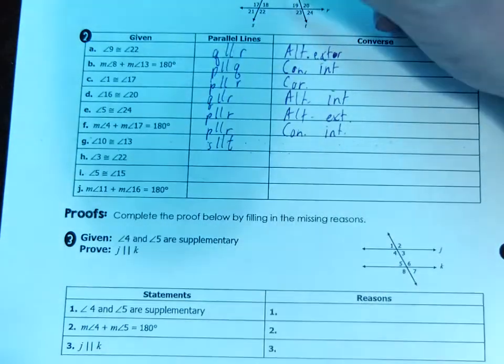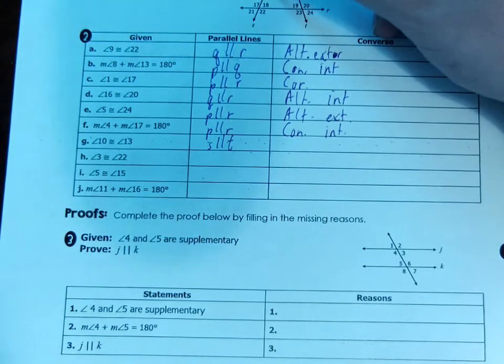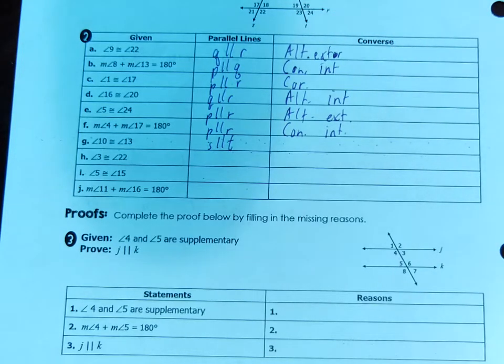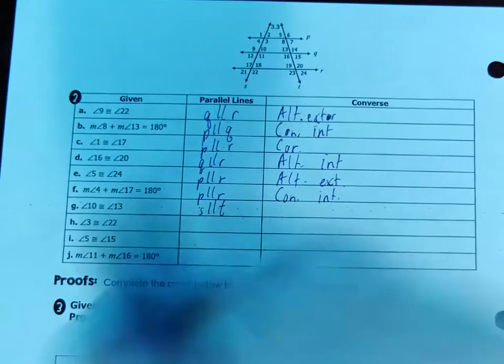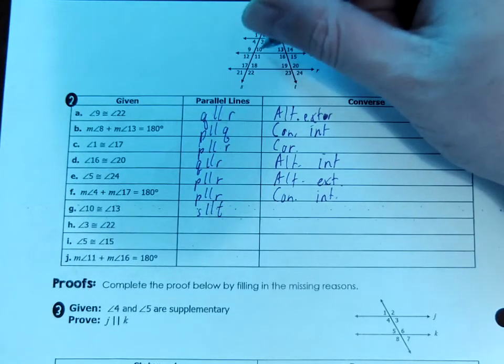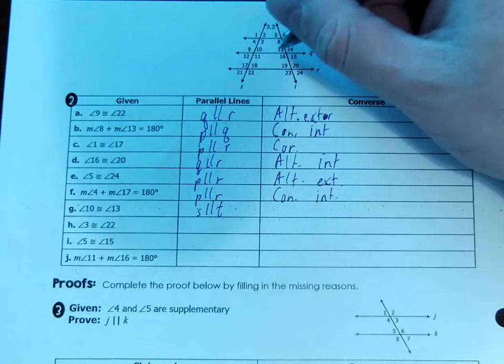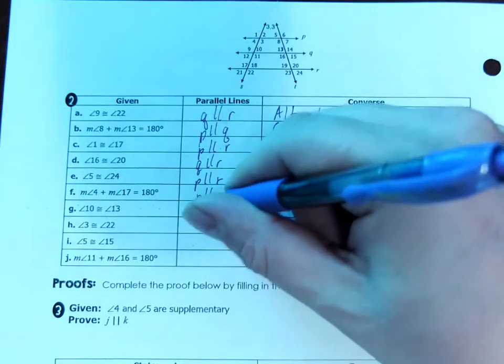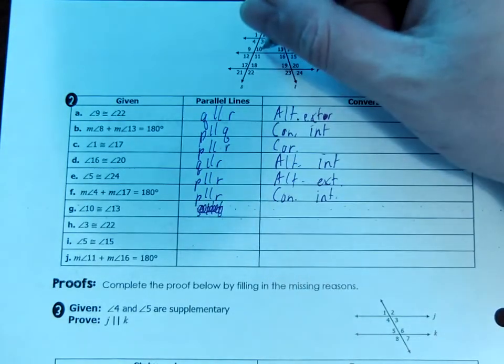10 is congruent to 13, because 10 looks like it's acute and 13 looks like it's obtuse. I don't draw pictures like this where they're not to scale. Some teachers will do that, and on the SAT sometimes they'll do that too. 10 and 13, 13 looks acute and 10 looks acute. Those should be supplementary if S was parallel to T. Sorry. So this was done properly. This was done to scale like I do it.